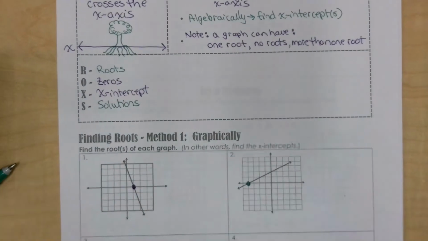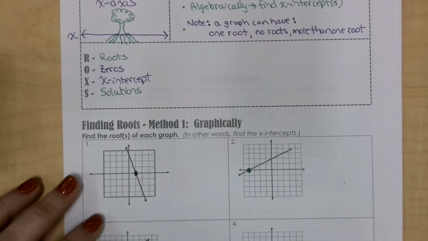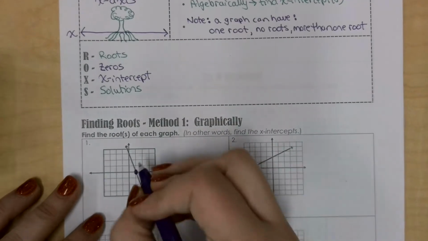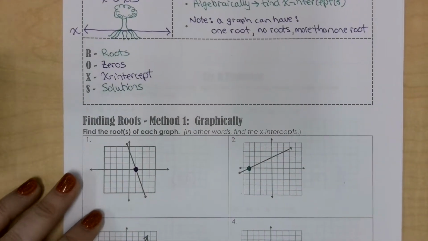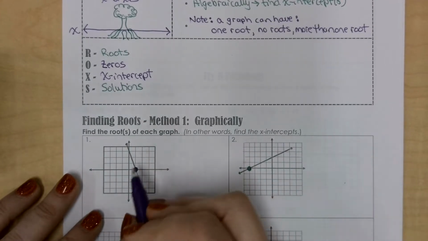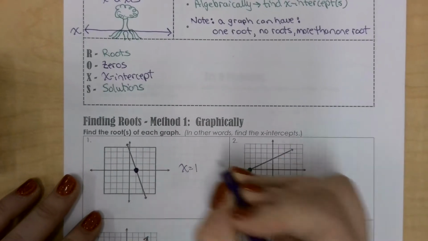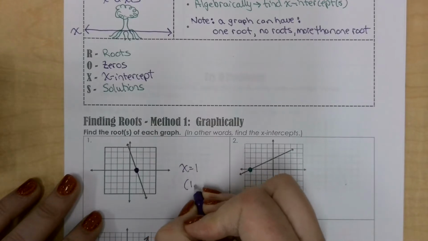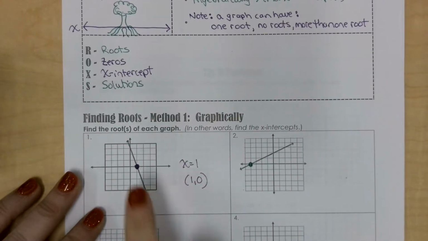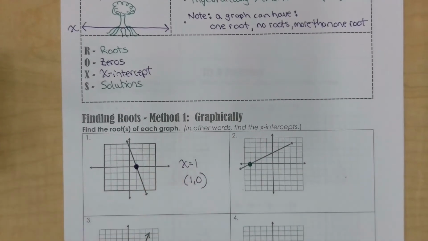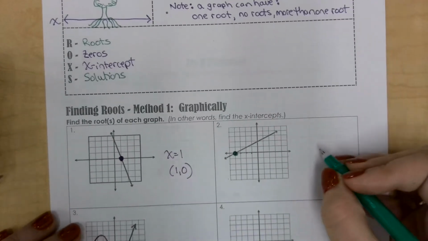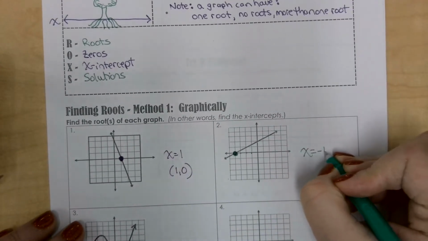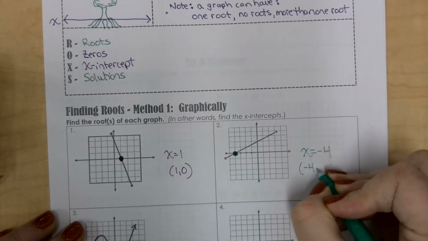I've already put a dot where these are crossing the x-axis. If I look at this line, you can see that this particular graph crosses the x-axis at x equals 1. So there is a root at (1, 0). This graph here crosses at negative 1, 2, 3, 4. So there is a root at (-4, 0).